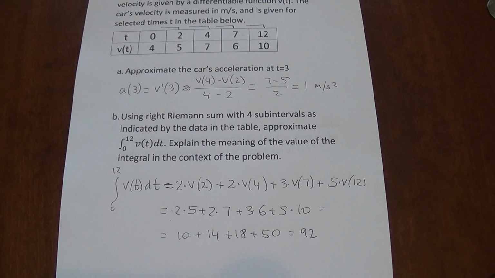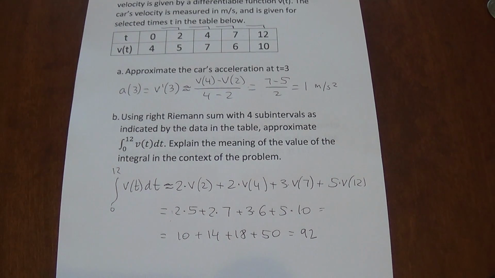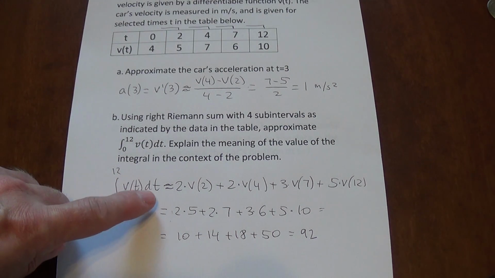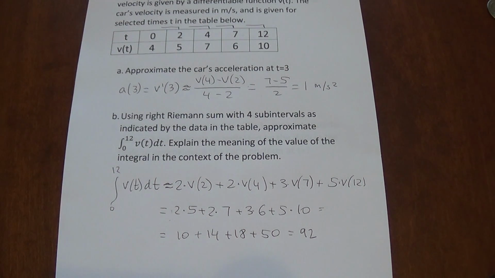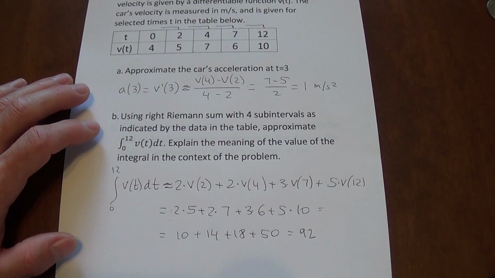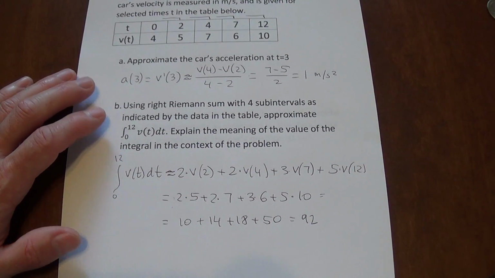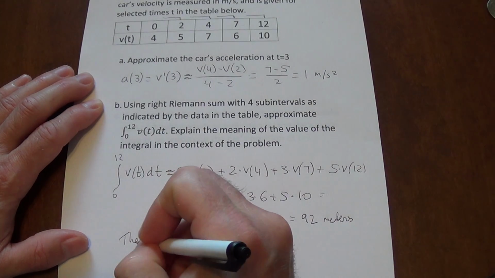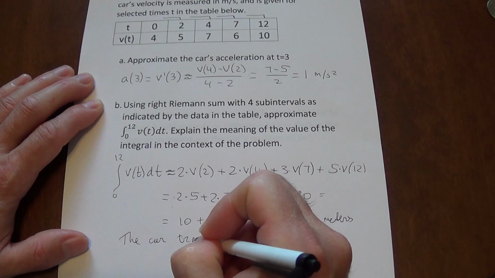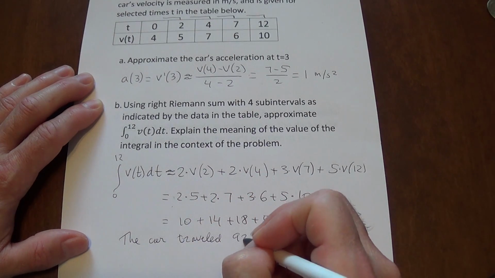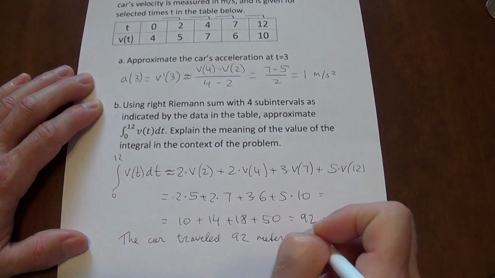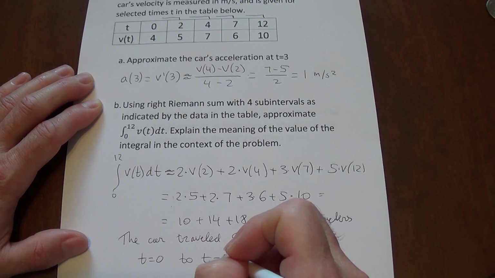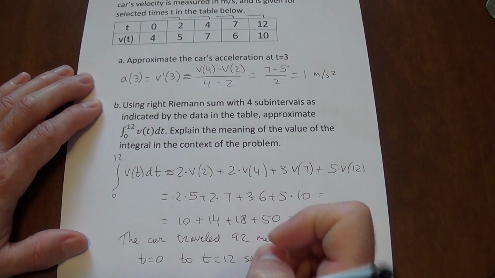Now the question is, what does that actually mean? So we have an integral of velocity. Always think in terms of units. Velocity is, let's say in our case, meters per second times seconds. That is meters. That's how far the car moved. So the car traveled 92 meters from t equals 0 to t equals 12 seconds. That's what it means.